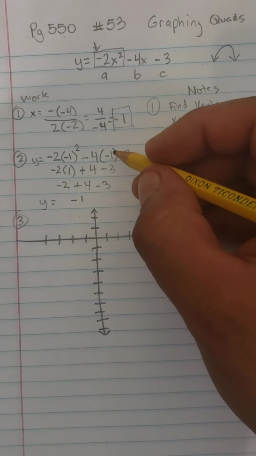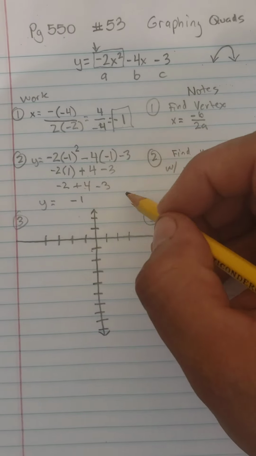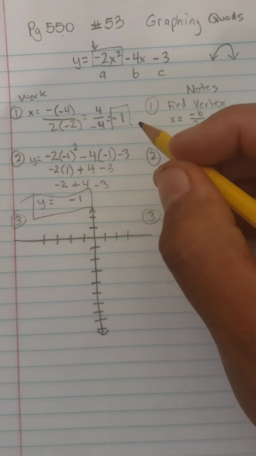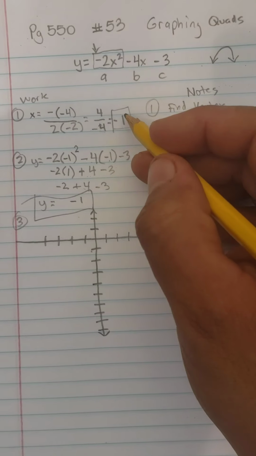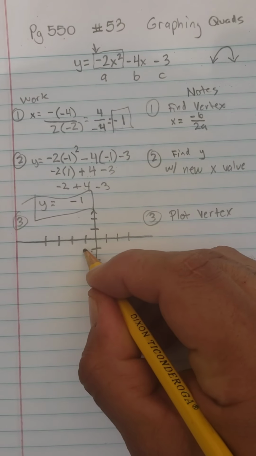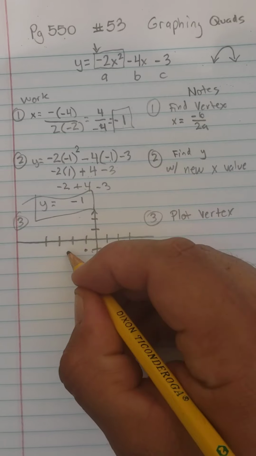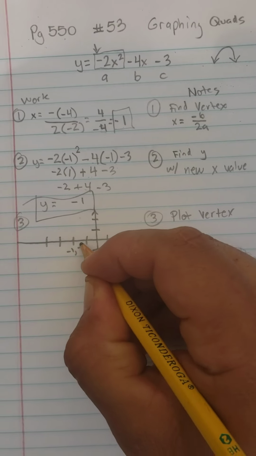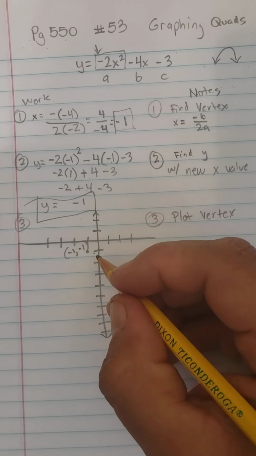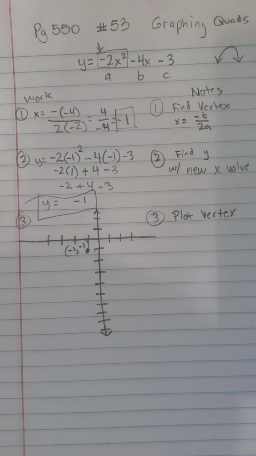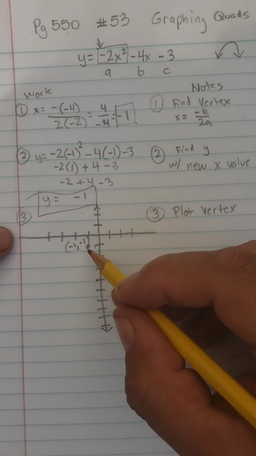So now that we have our new x and y for the vertex, there's our y and there's our x. So it's -1, -1, which is right here. That's -1, -1, right there. So we plotted our x and y for the vertex.